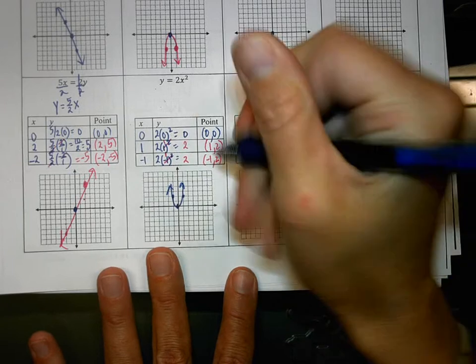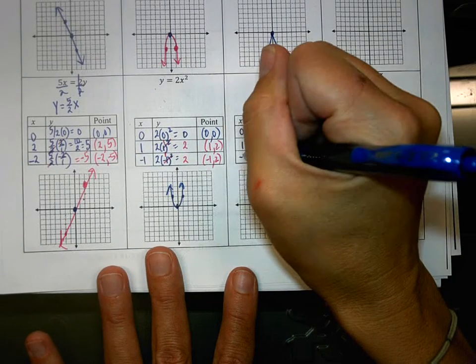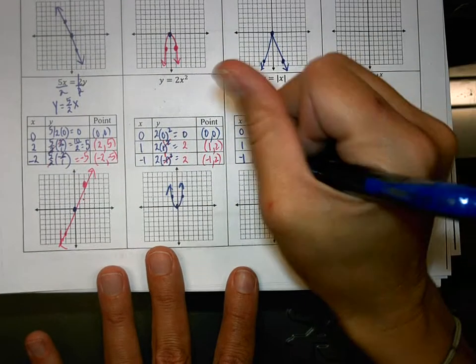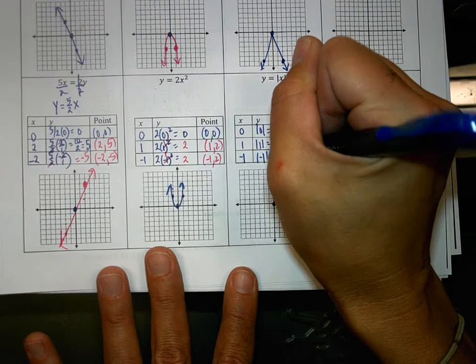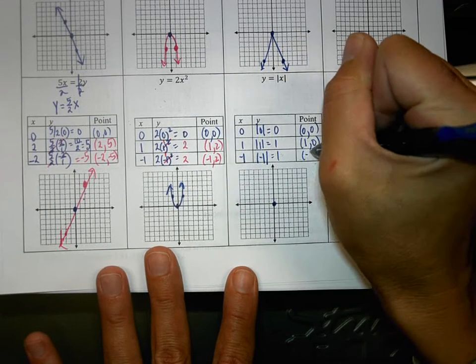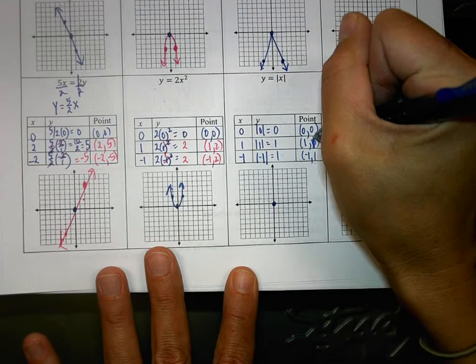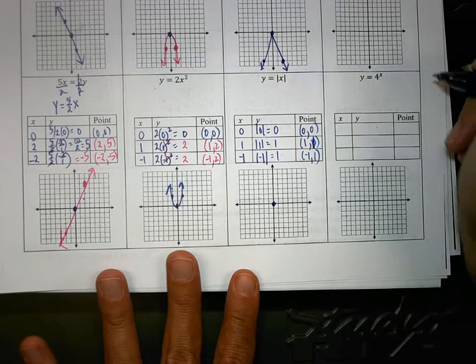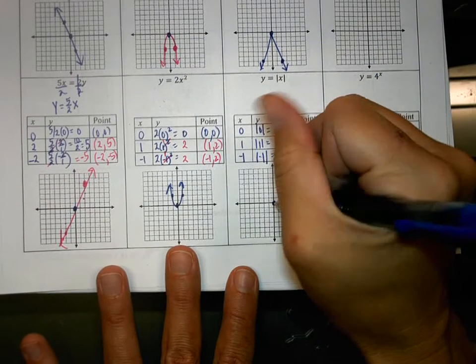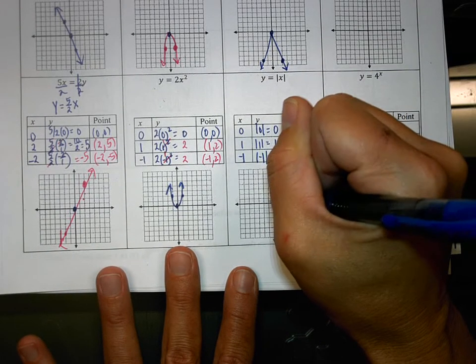And then we need to choose -1. What's the absolute value of -1? 1. And I wrote this as 0. I meant to write it as 1. You almost got another candy. Okay. 0, 0. And then right 1, down 1, and left 1, down 1.